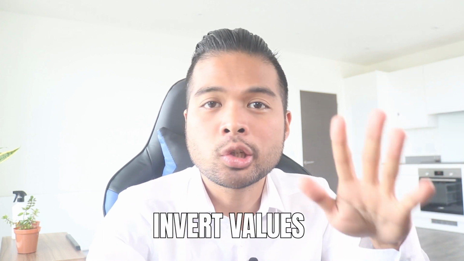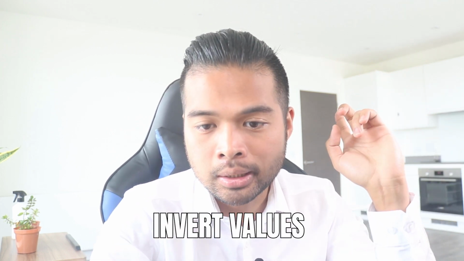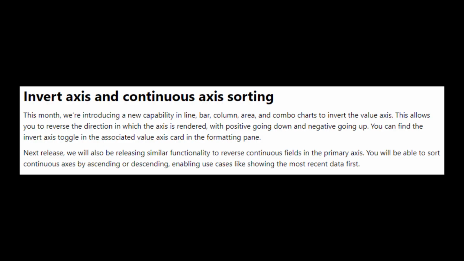They're also including the ability to invert values on certain charts. So we have the bar chart, the line, column, area, and combo charts. The inverting value essentially means you are able to show the values. If it's positive, you can show them going down, or if they're negative, going up.